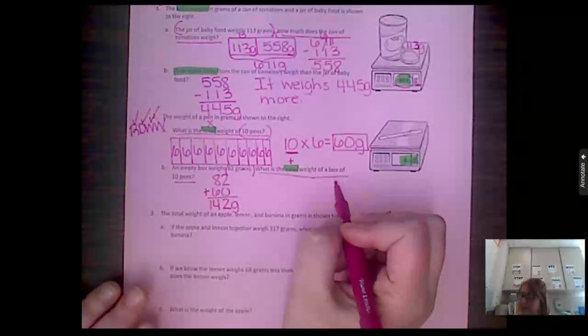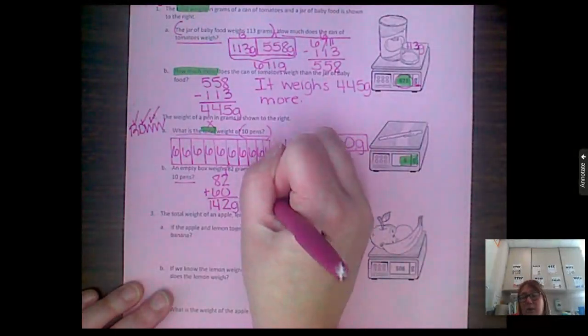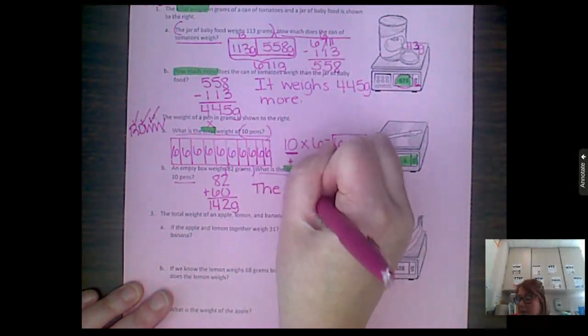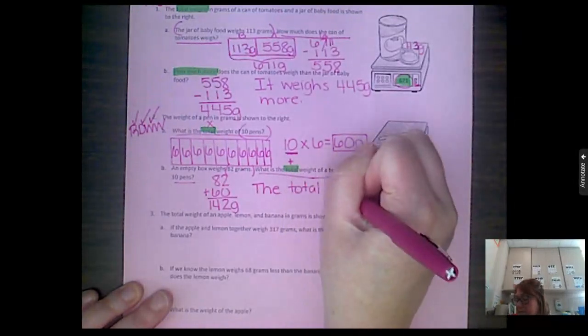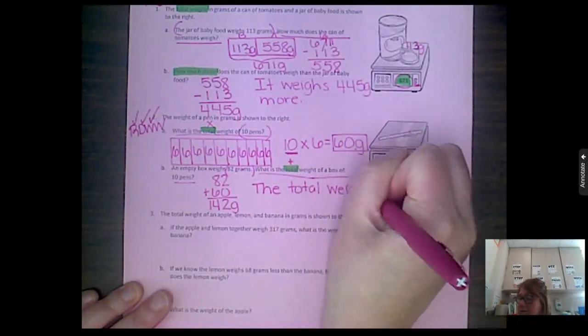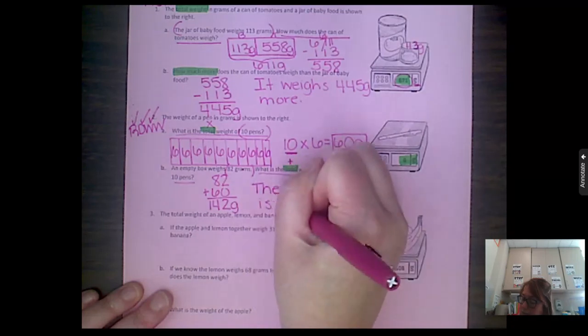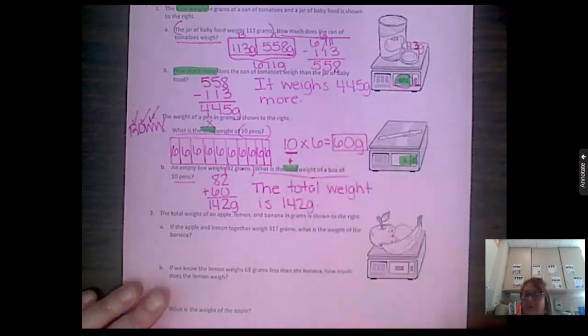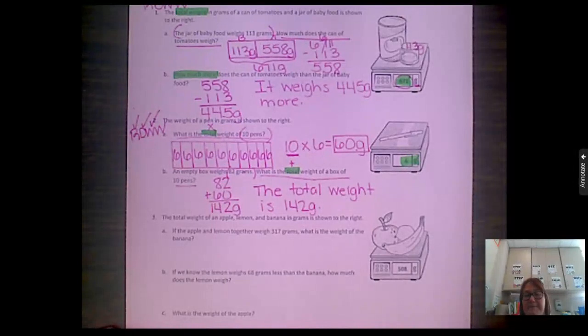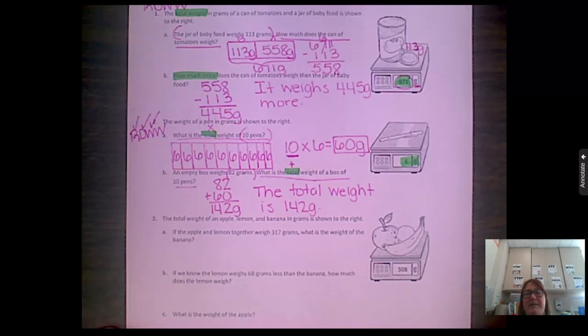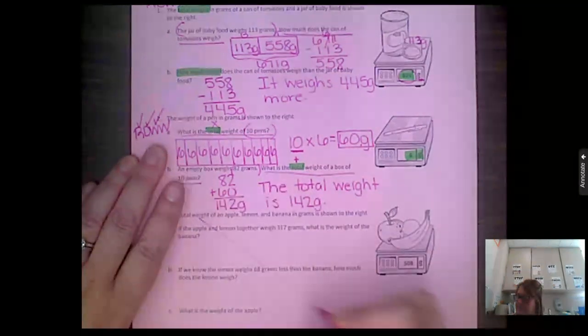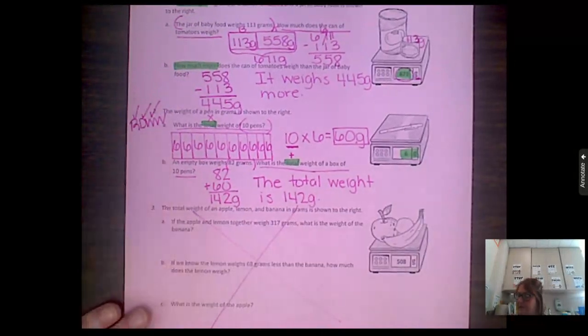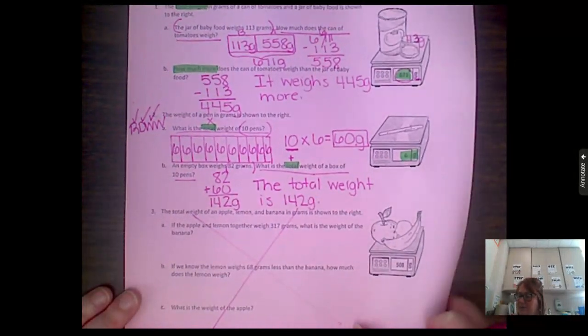What is the total weight of a box of 10 pens? So write with me. The total weight is 142 grams. There we go. What do we think? So it seems like a lot, but if we break it apart, it's not too bad, right? We're going to cross off number 3. Okay, just because we have some on the back that I want to get to too. So go ahead and flip it over.